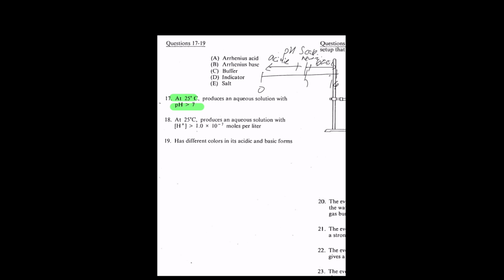At 25 degrees, it produces an aqueous solution with pH greater than 7. Now, if you look at the pH scale, we know that anything less than 7 is acidic, and anything more than 7 is basic, and if something is exactly 7, it's said to be neutral. So here it says pH greater than 7, so it should be an Arrhenius base.